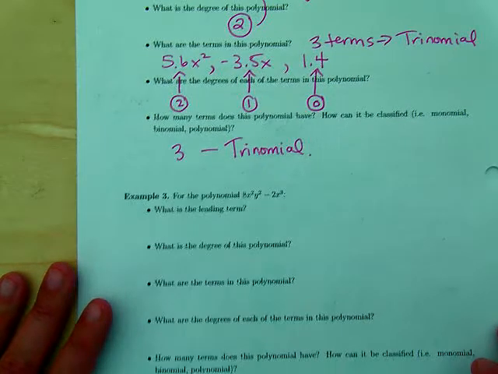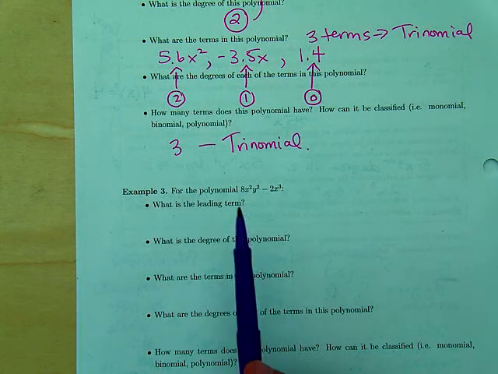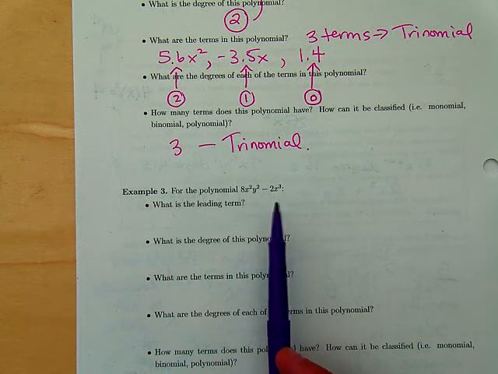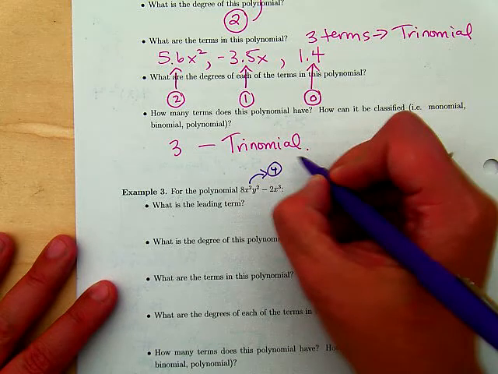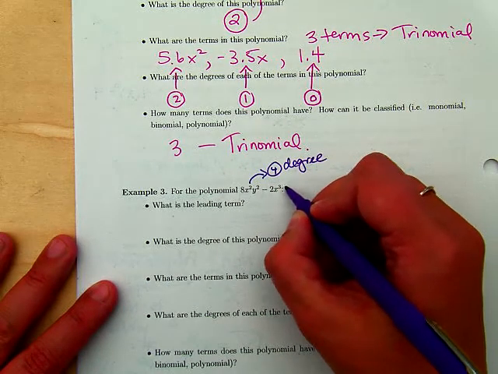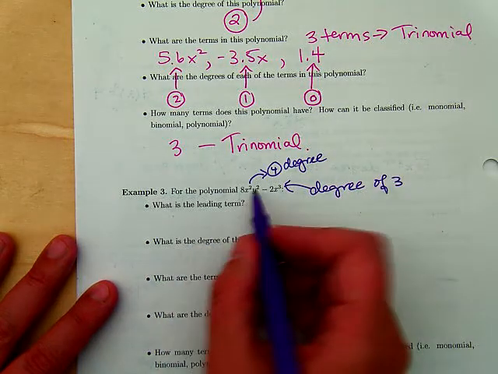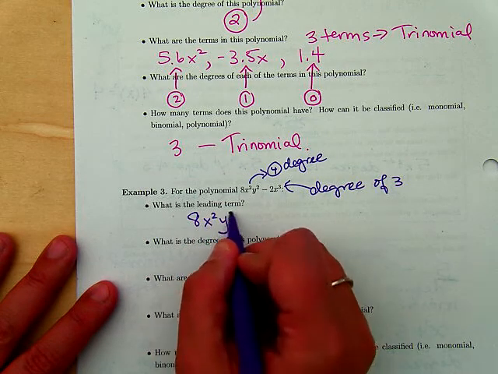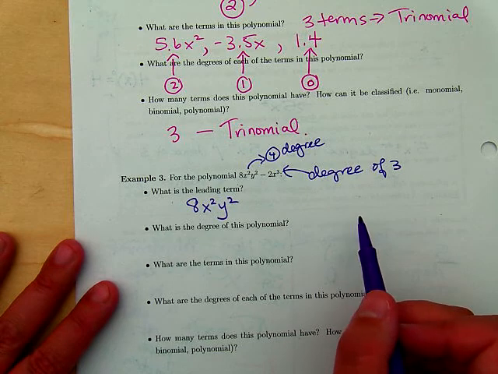Okay. Let's do this one together since there's multiple variables going on. This is a hard question right now, but is this technically in standard form? Yes, it is. Because what's the degree of this one? 4. Degree of 4. And this one is a degree of what? Degree of 3. So the leading term is this one. What is the degree of the polynomial?